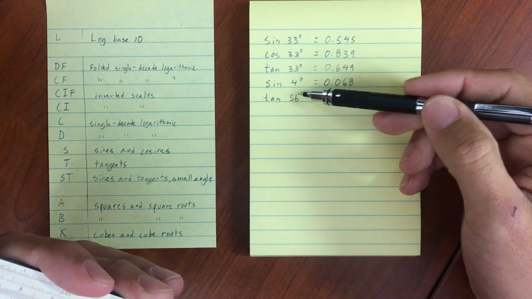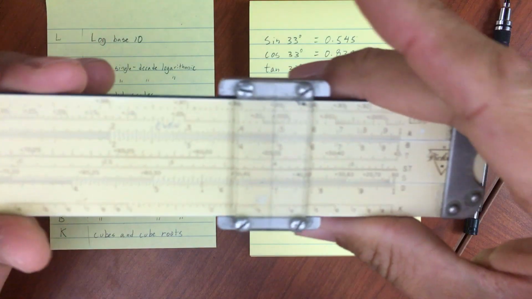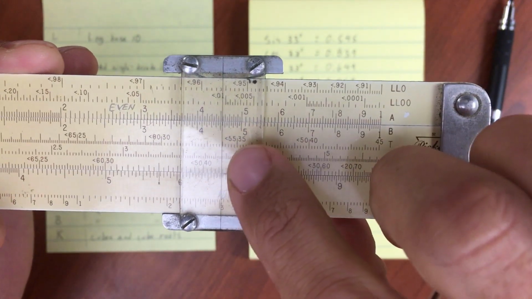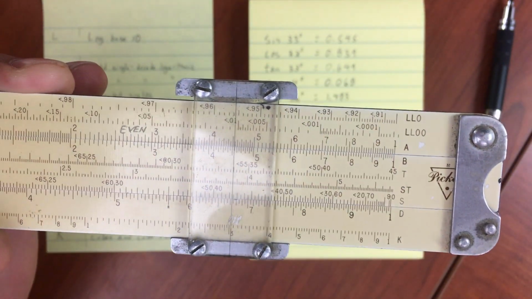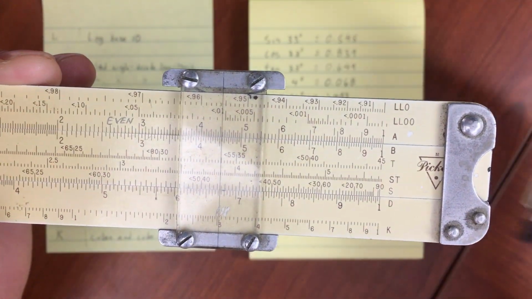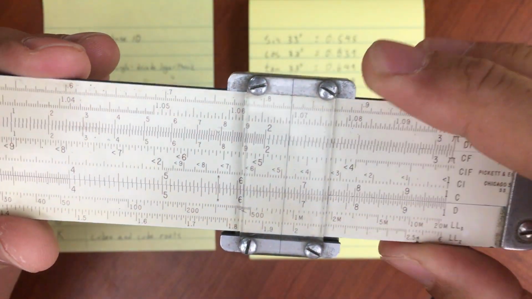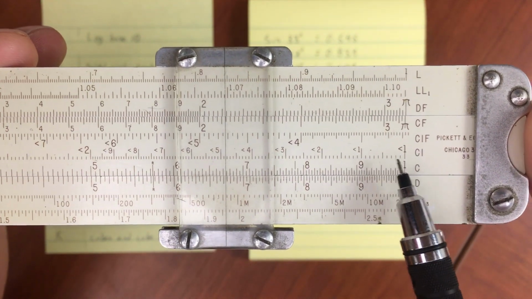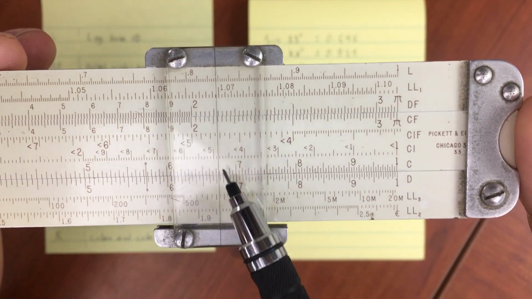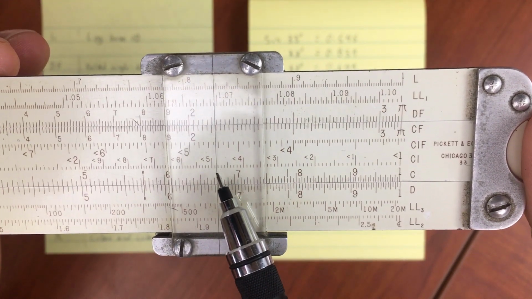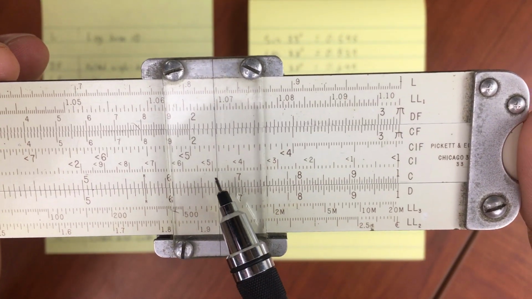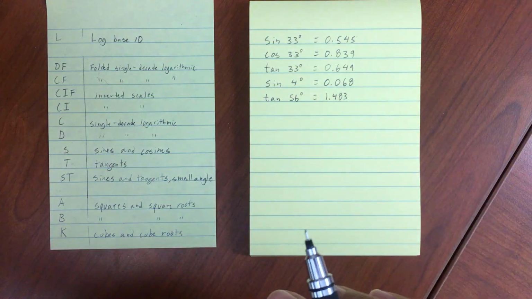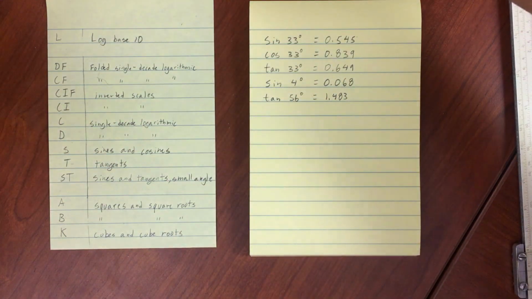Now tangent, when we get to that inverse tangent, 56, we're looking at our T scale, we're going backwards. So 56 would be right there. We've got 55 and then 56. And then when we flip it over, instead of looking at our C scale, we are going to look at our CI scale. So our CI scale starts here. It goes 1, 0.1, 0.2, 0.3, 0.4, 1.45, about 1.475, approximately. And our calculation was 1.483, so we're roughly in the neighborhood there. So that's sine, cosine, and tangent.